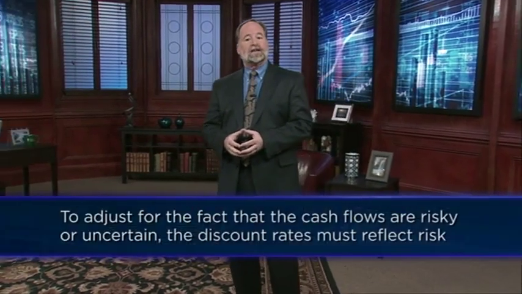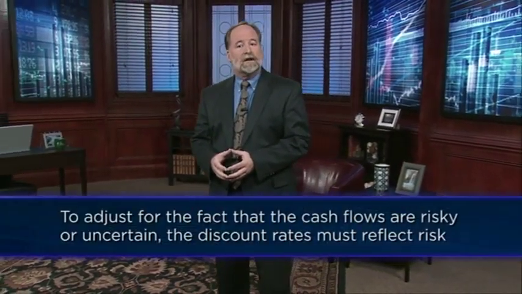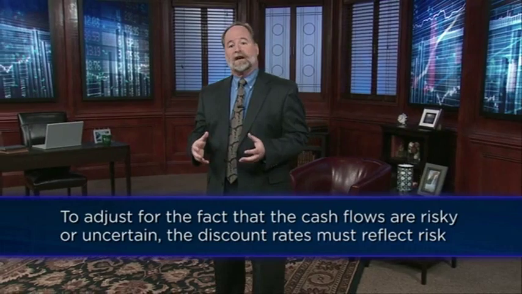In previous lectures, we've seen how to translate the expectation of uncertain future cash flows from a specific investment into an equivalent sure value today. The key to this method is using an appropriate discount rate. To adjust for the fact that the cash flows are risky or uncertain, the discount rate must reflect risk. That is, the discount rate should be the same as what a person could earn by putting their money in alternative investments that are equally risky.